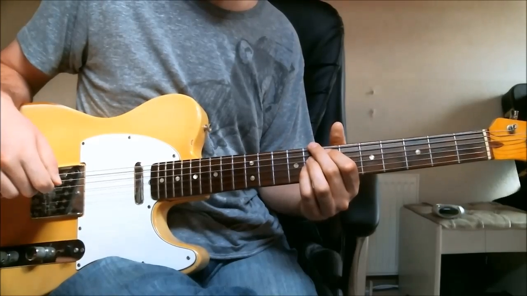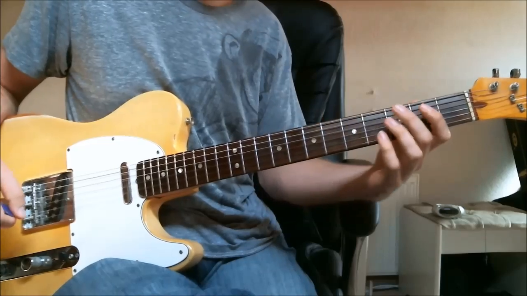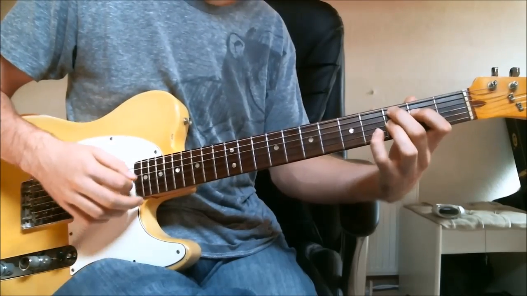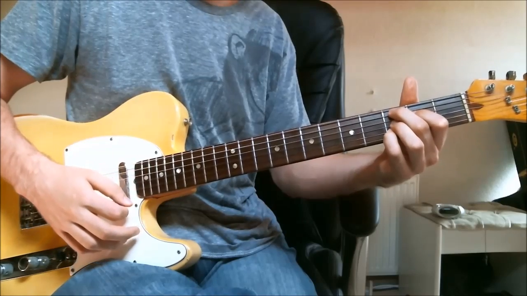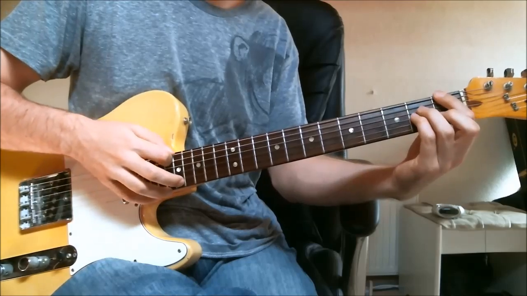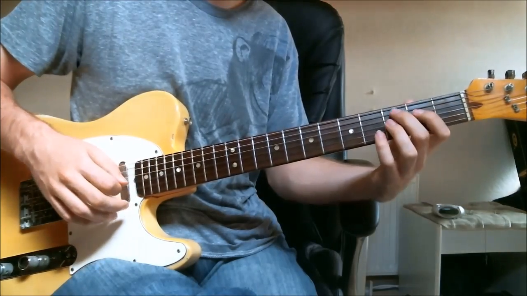But if you want to use it in more of a traditional jazz context, you could do something like start with the sharp 9, then go to the natural 9, then go to the flat 9, and then resolve to a major chord. That's a really nice way to use it over a 2-5-1 situation.